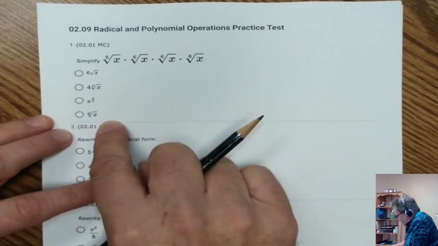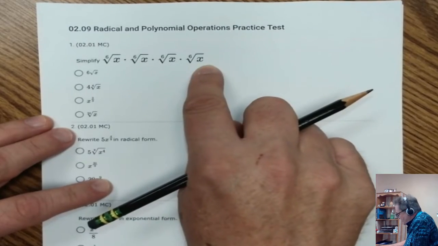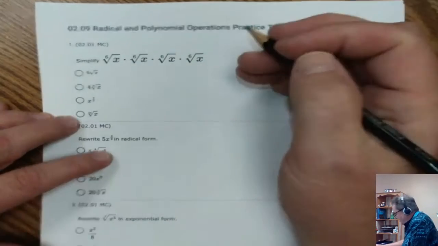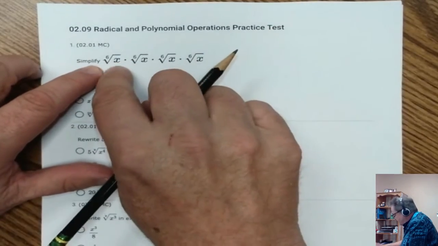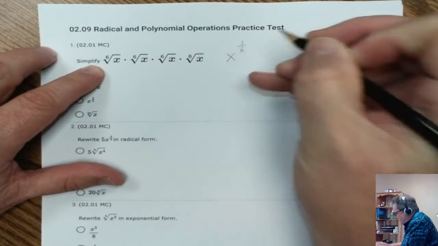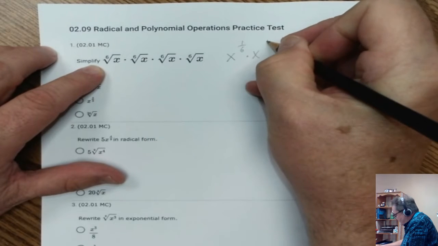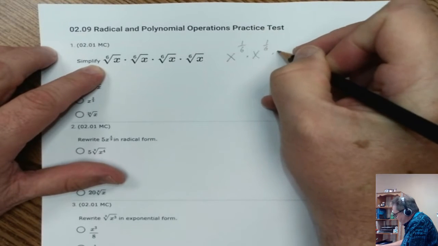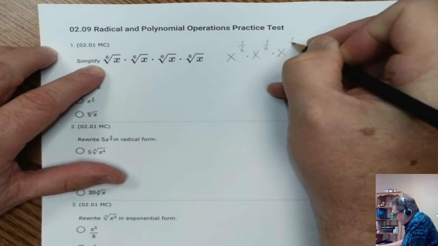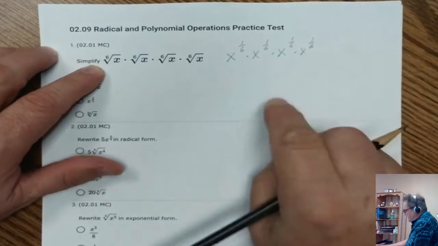So probably the easiest way to do this would be to change these to exponents, because we have some rules we can use with exponents. So the sixth root of x would be x to the 1/6. Right? So if we multiply that times itself 4 times, we have x to the 1/6, x to the 1/6, x to the 1/6, x to the 1/6.